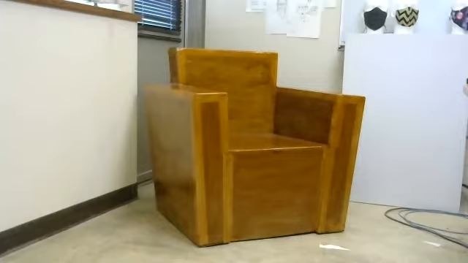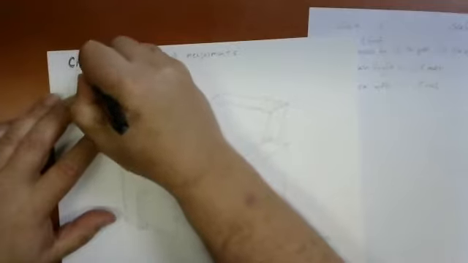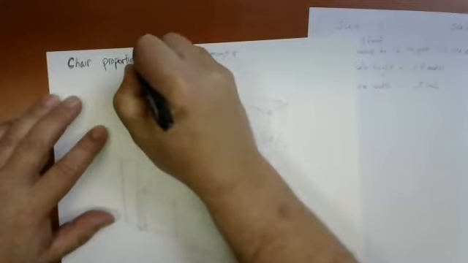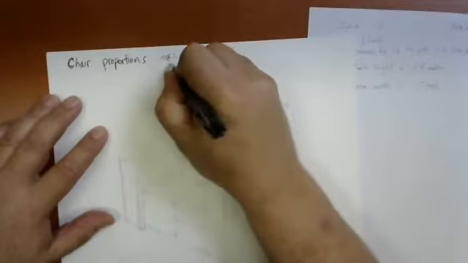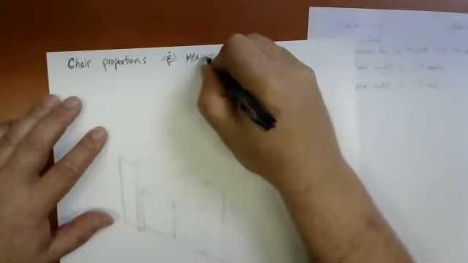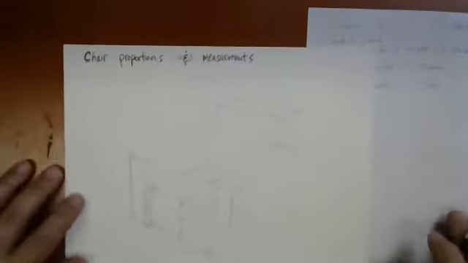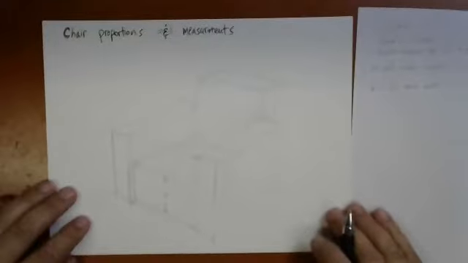Now I'm going to change the video again to another view. We're going to come to my tabletop and talk about this stuff. I've got to get lined up here. I wanted to talk about, let's see if I can do this and make this pretty so you guys can see, chair proportions and measurements. We're going to look at a basic chair and try to figure this stuff out.